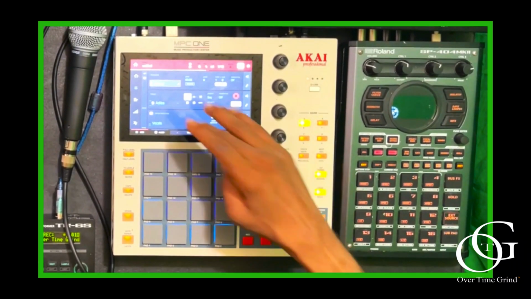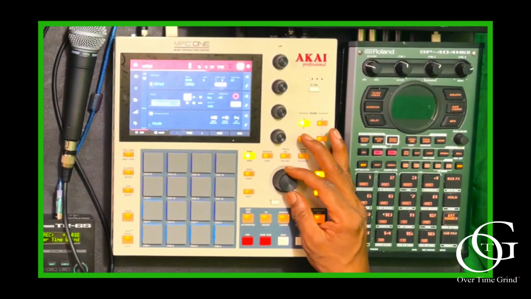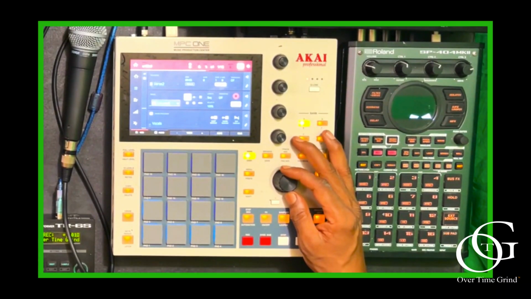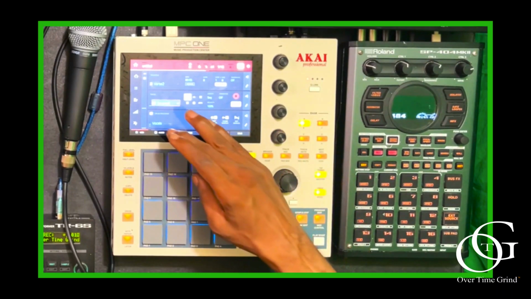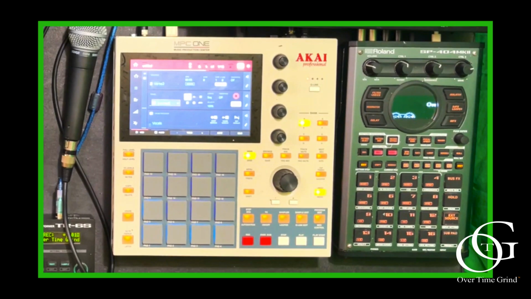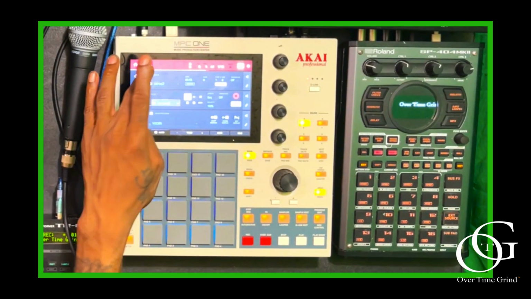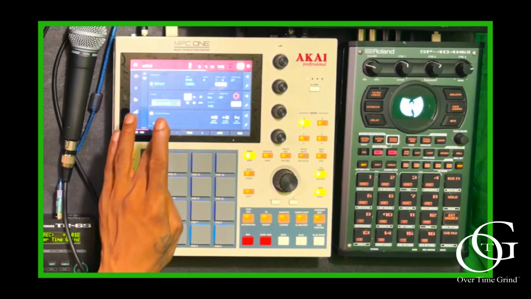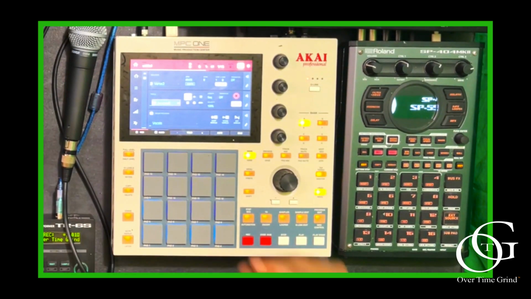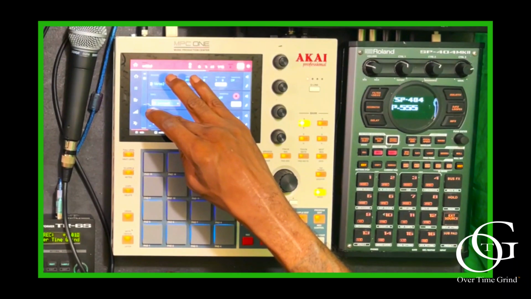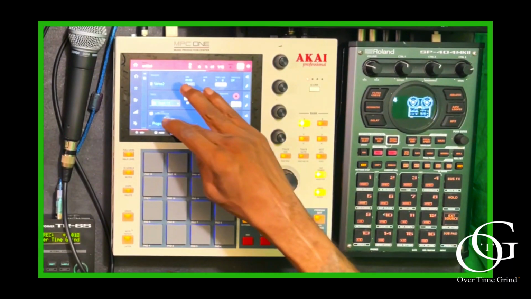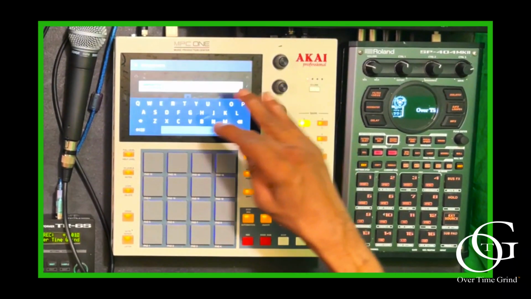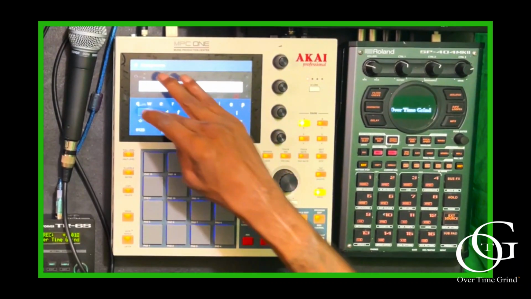All right. So now that we got that on that track, now what I'm going to do is come to 11. And the reason why I'm going to choose 11 is I'm going to make another drum program, and I'm going to name it Vocal 2.